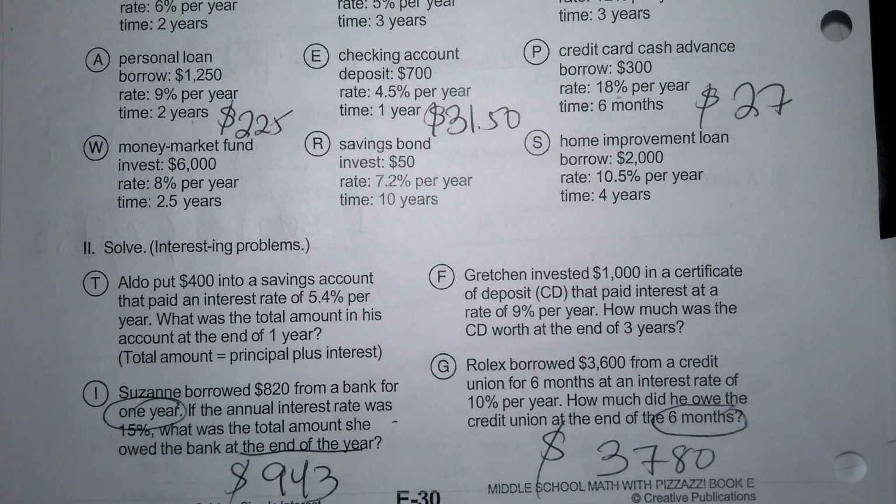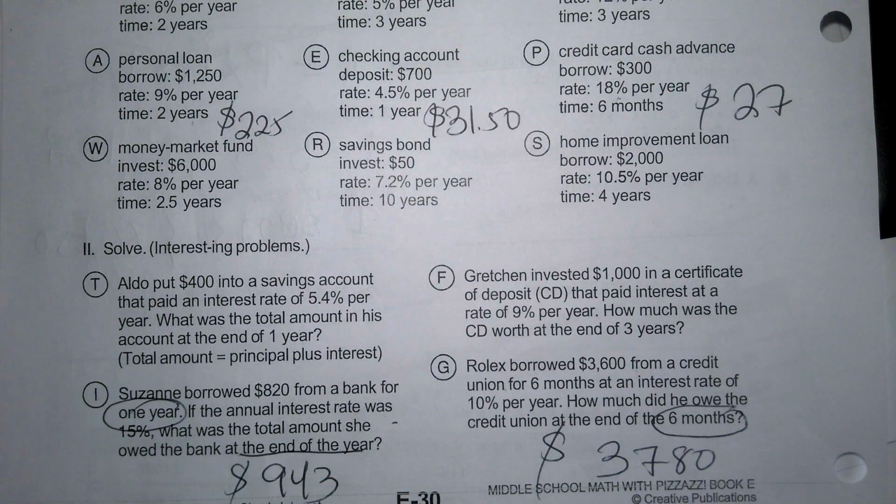Do you have a paper to extract it? I should have some. Here you go. Thank you.